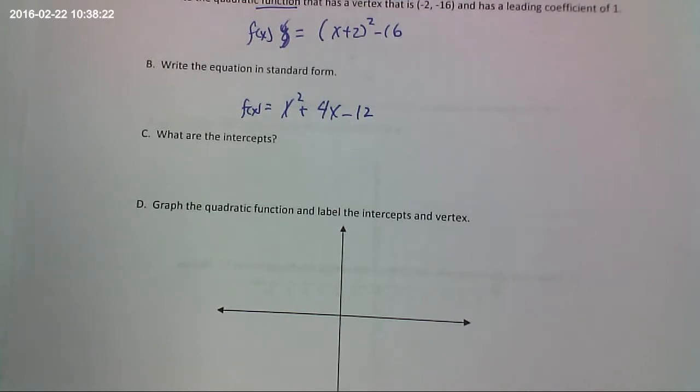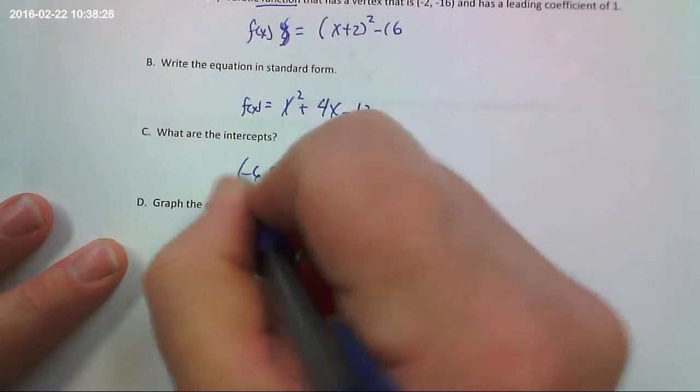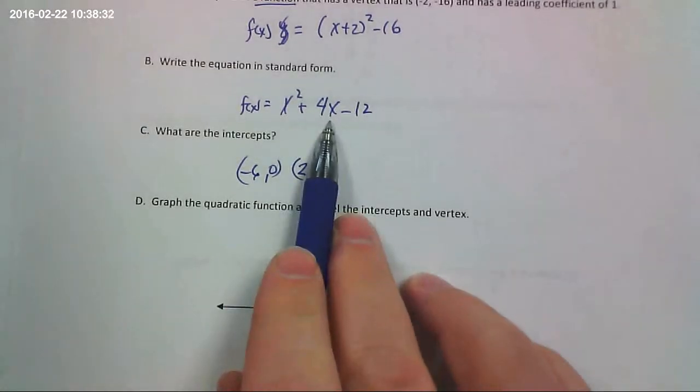Now it says what are the intercepts? So the intercepts are (-6, 0) and (2, 0). Is that right? Yeah, you would take this.